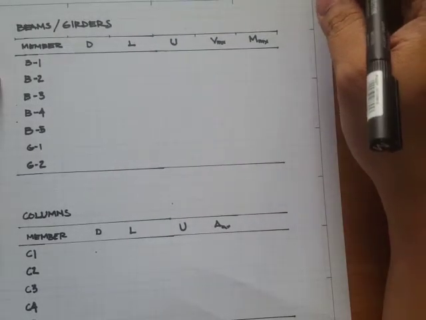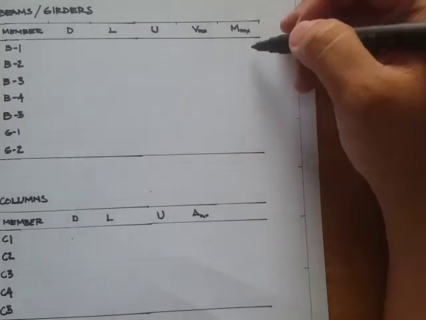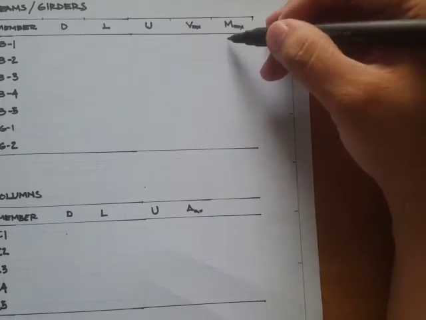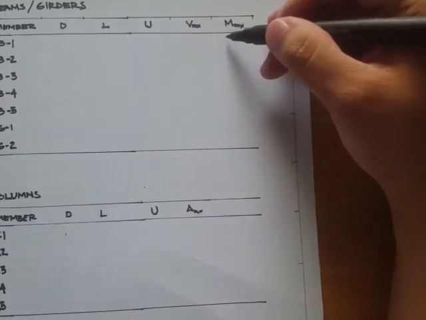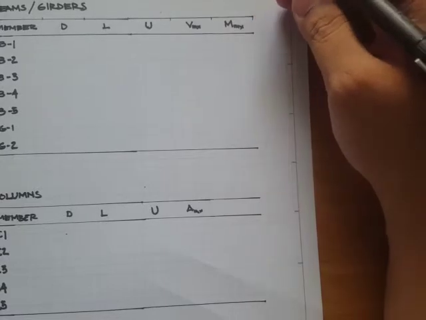And in some situations, if we're dealing with fixed ends or fixed supports, indeterminate beams, then probably you can include the negative moment at the support, and the moment at the mid span.